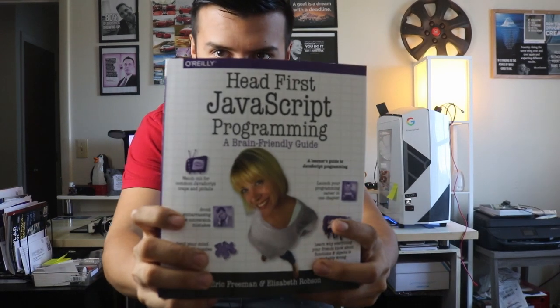This is my second week with JavaScript, and thanks to this book too. Let me show you really quick. This book right here is incredible, man, incredible.